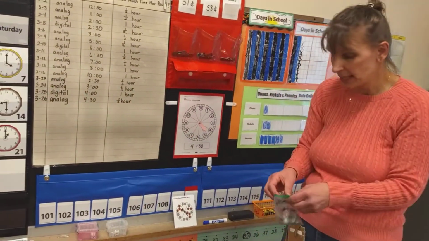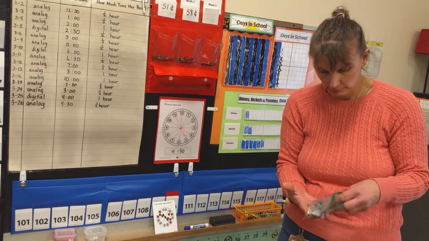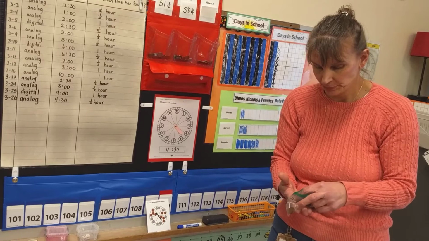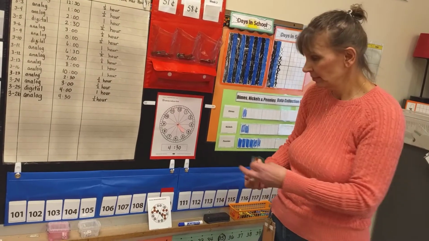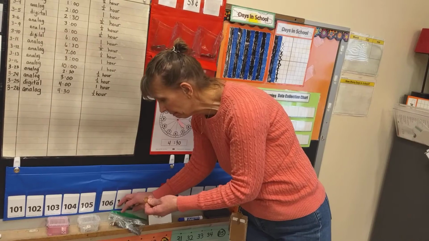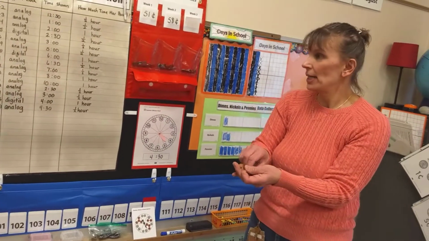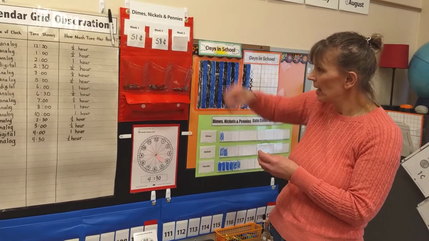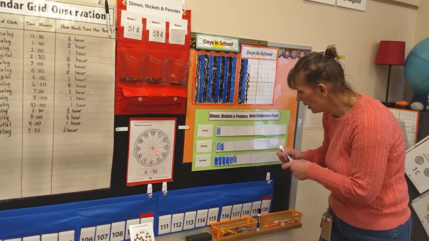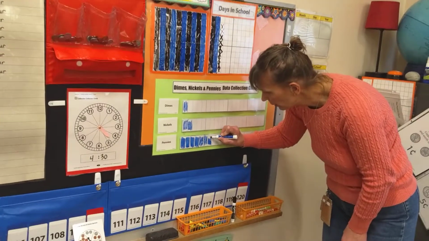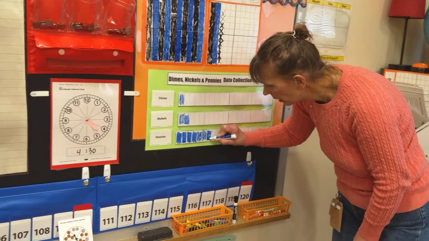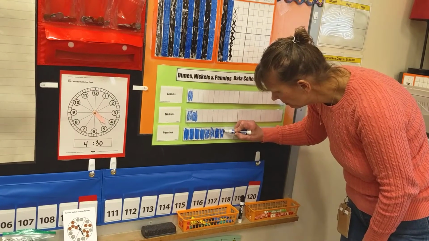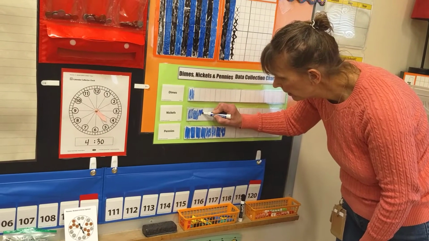So let's find 7 cents. 1 nickel, 5 cents. A penny's worth 1, 6, and 7. Color in 2 on our graph for pennies. And 1 nickel.